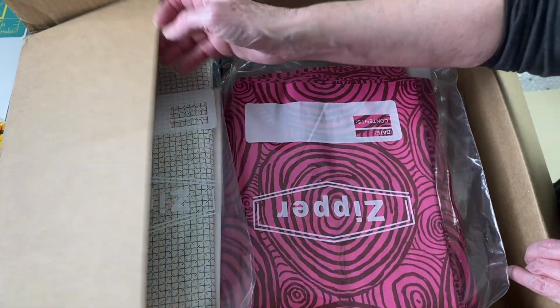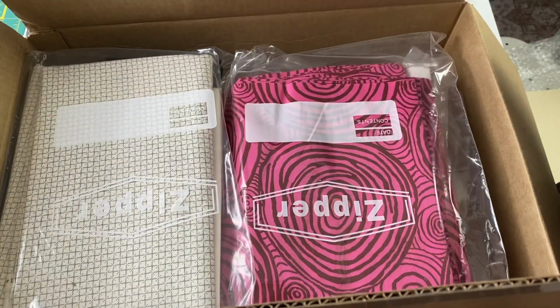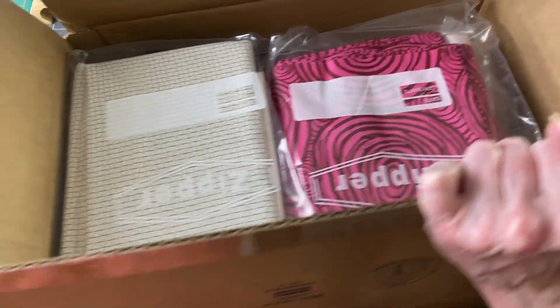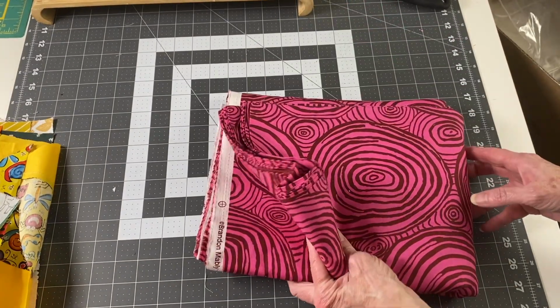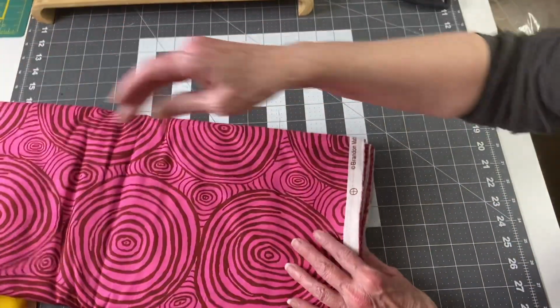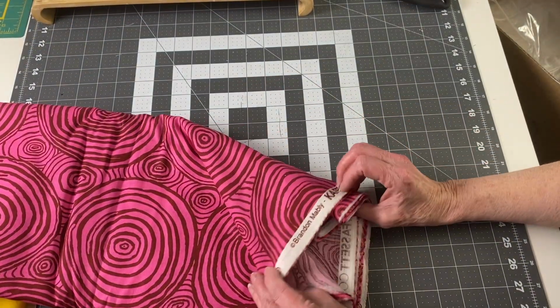Oh my, do you see all this? Okay, I'm going to set this on the chair and then pull things over one at a time. Look at this. Look at all this backing. Oh my gosh. This is such a weight off my shoulders and a concern.